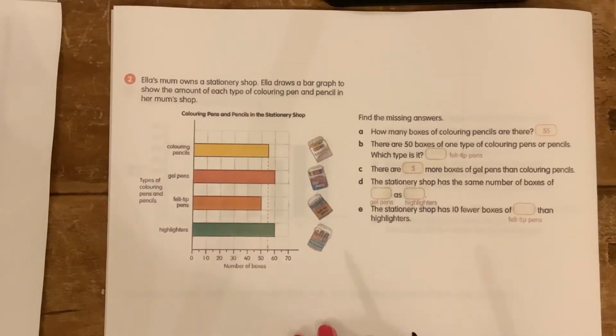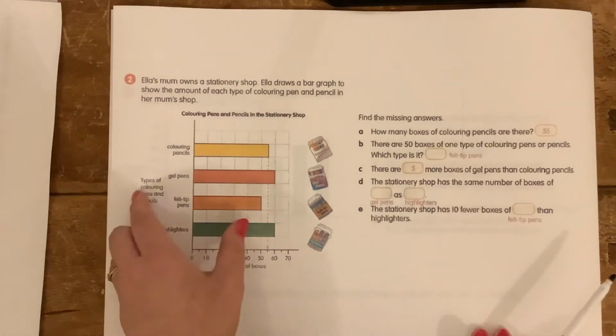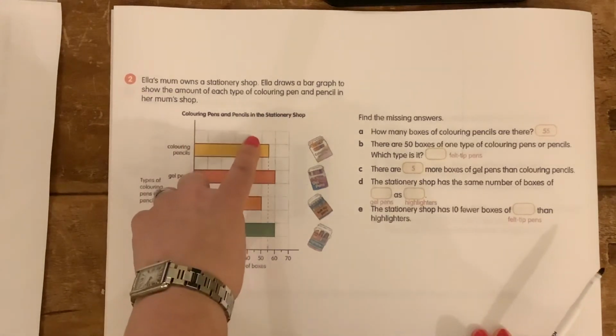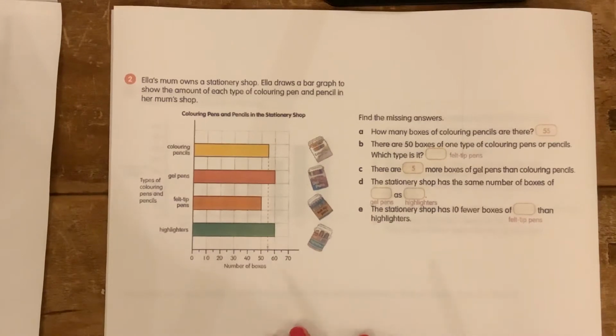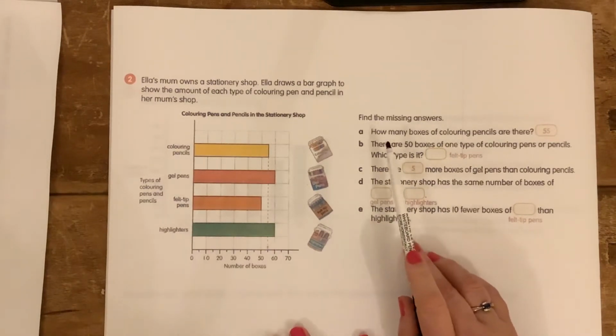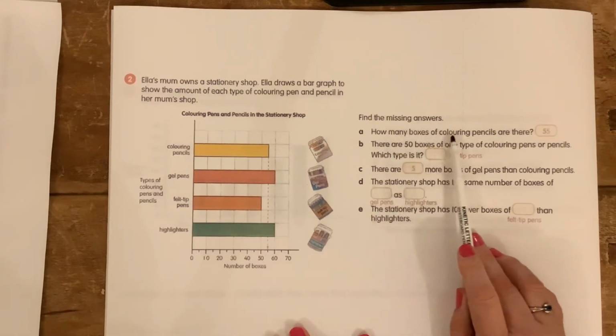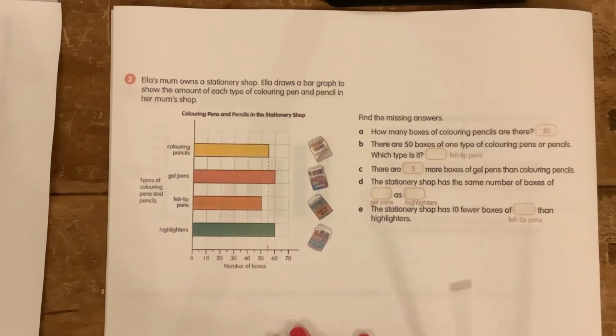So hopefully you were able to answer these questions, and just because the bar model is drawn slightly differently, you find the information in exactly the same way. So let's have a look at the questions. How many boxes of colouring pencils are there?